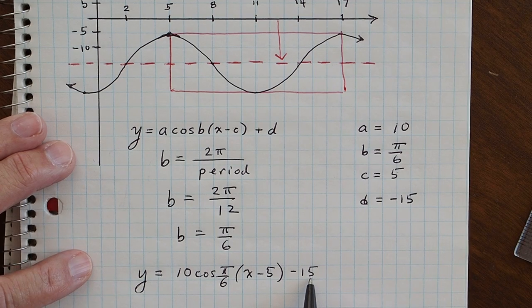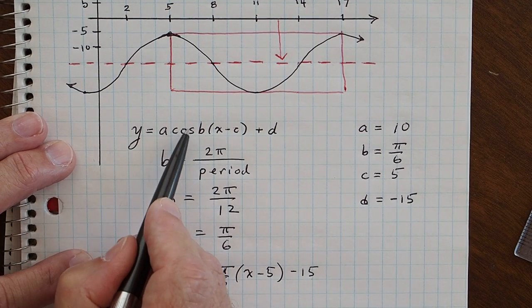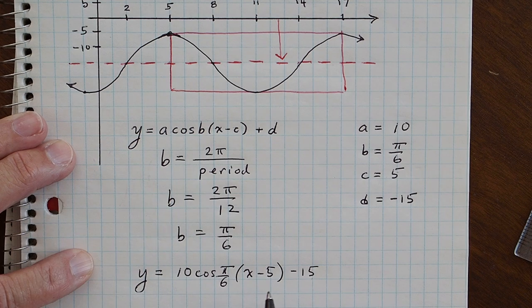If you were asked for a sine curve, you just put a sine here at the start and work it through from the perspective of a sine curve.